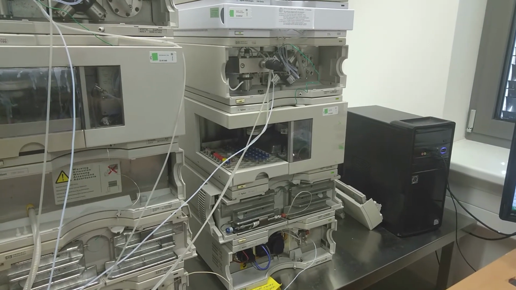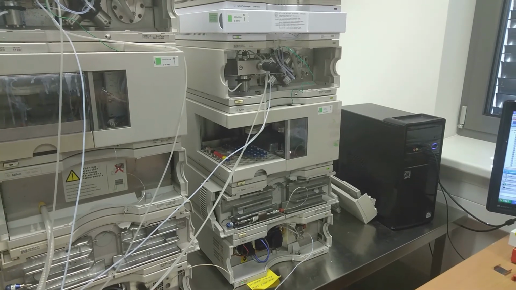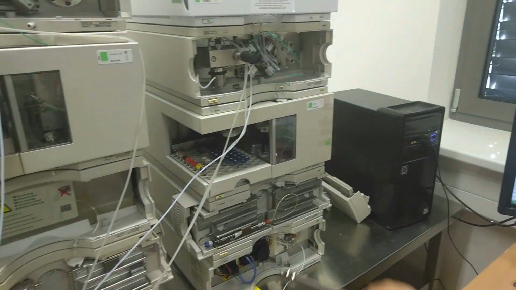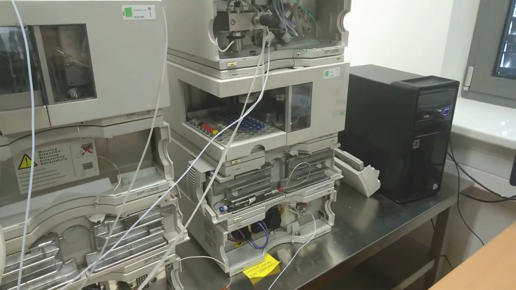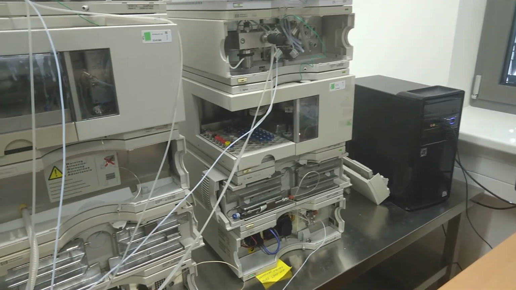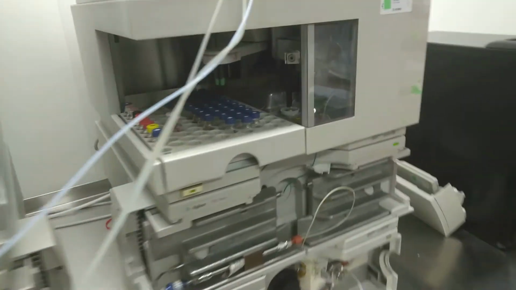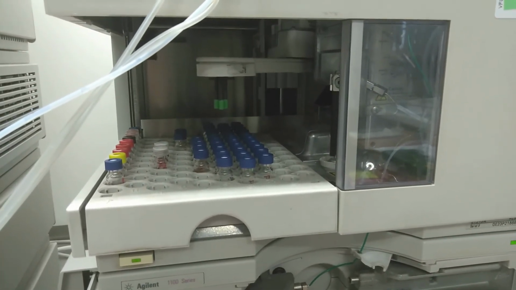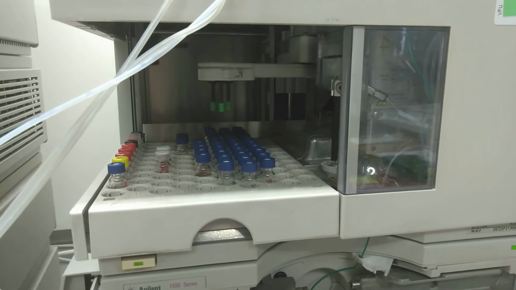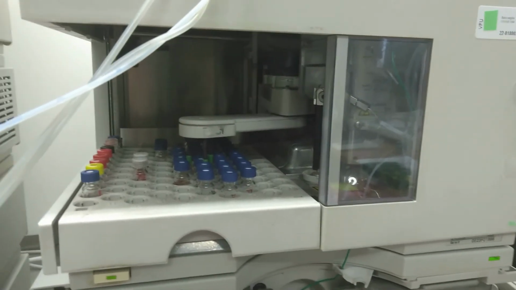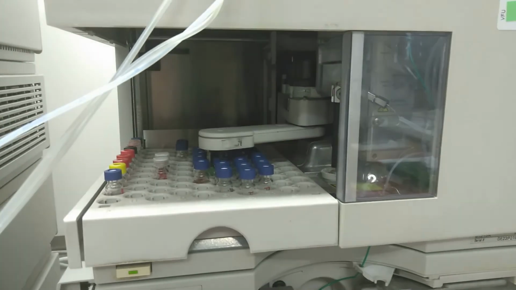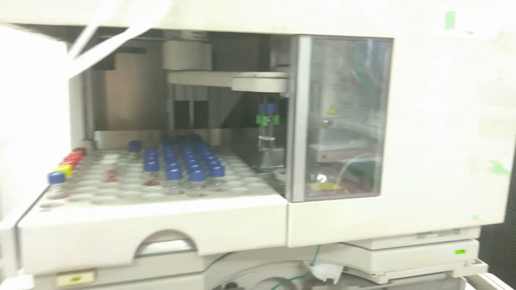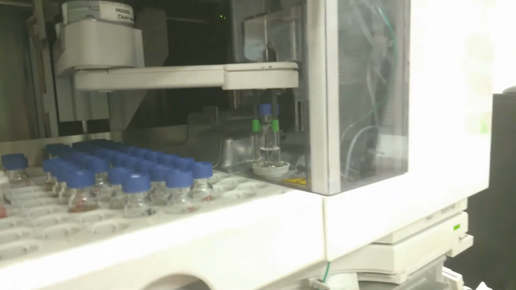We are now waiting for the reset of the injector, which must be set to 0 values before each separation. After the reset of the injector, we can see the full automatic process of the chromatographic injection. Here, the robotic hand will pick the sample vial and the needle will draw the sample and inject it into the system. This can be automatically repeated.